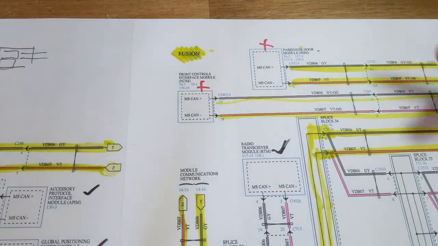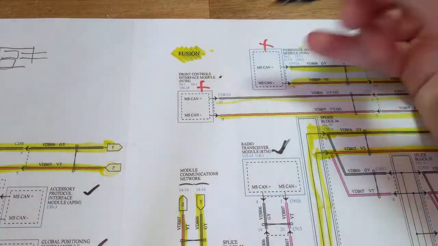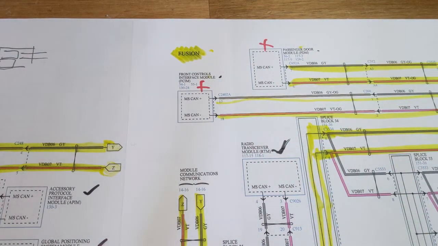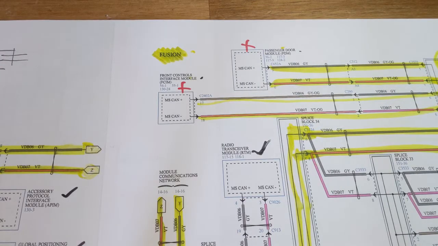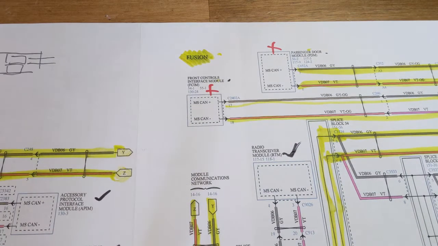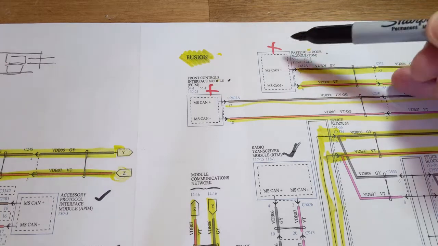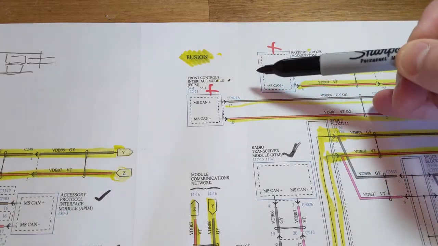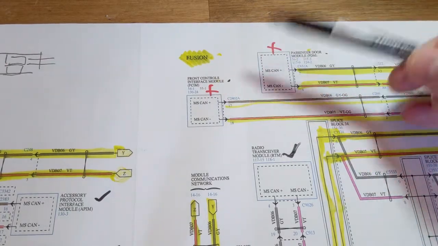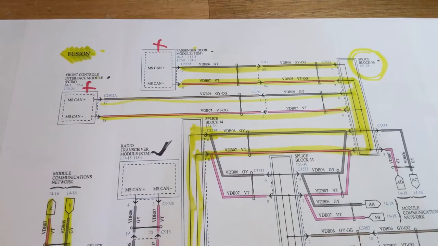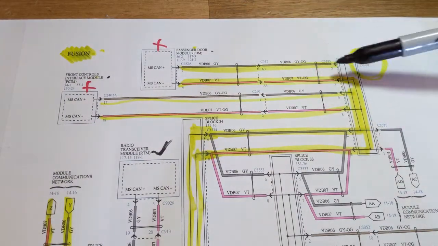I mean, that's in the passenger door, and that's your front control interface module. They don't share a ground, and they don't share power. So the odds of both of them losing power and ground is very small, which again pinpoints me to a communication problem.